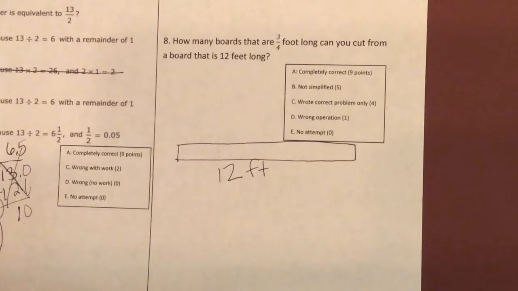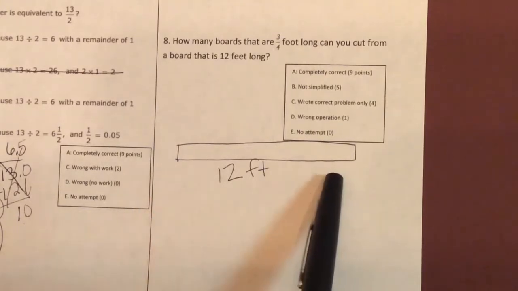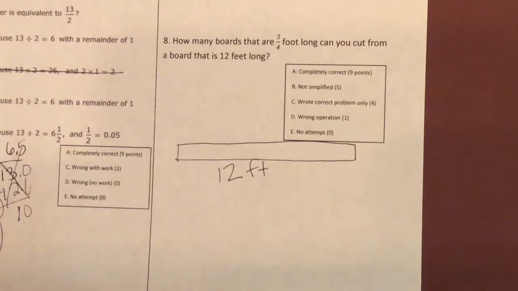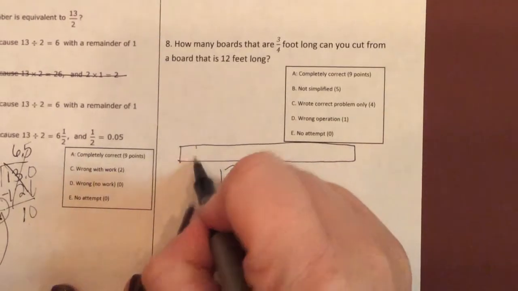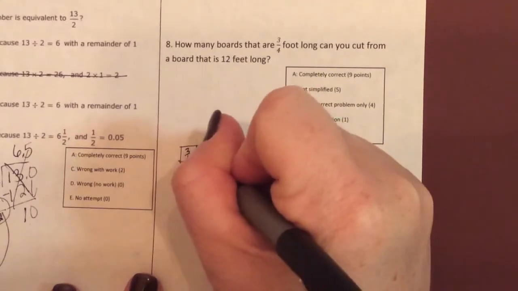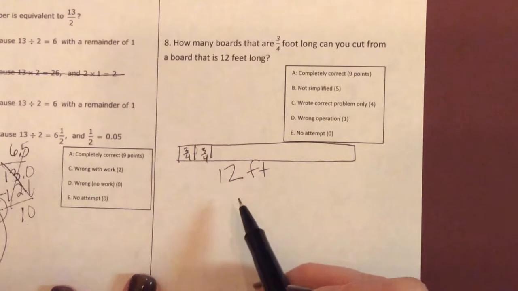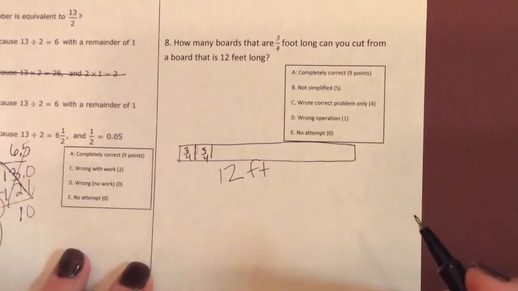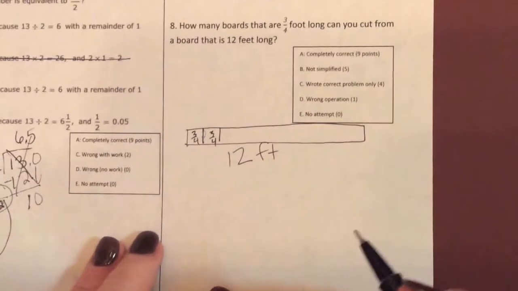Listen carefully. If I have an amount of something, in this case a board that's 12 feet long, and I want to break it or divide it into equal smaller parts, that tells me it's a division problem. Okay? So I'm going to break them into little bitty pieces that are 3/4 of a foot. So what I want to know is how many of those 3/4 feet can I divide? How many of those can I have?